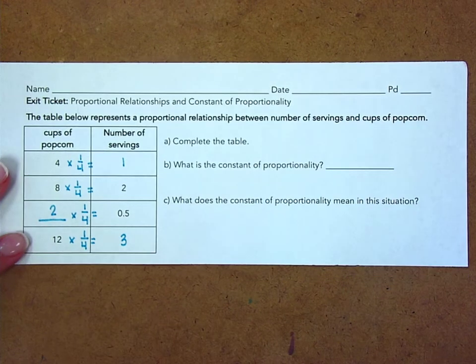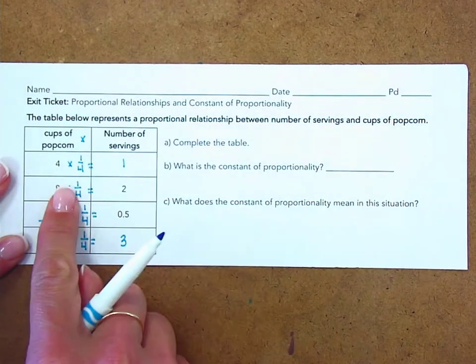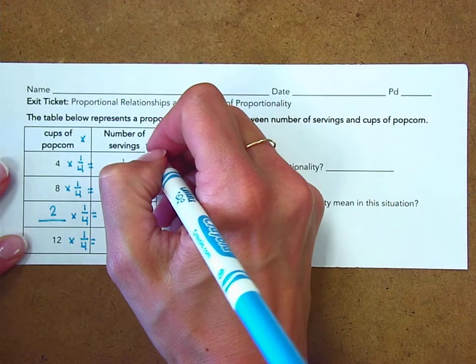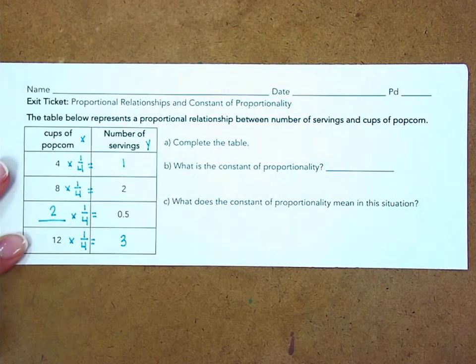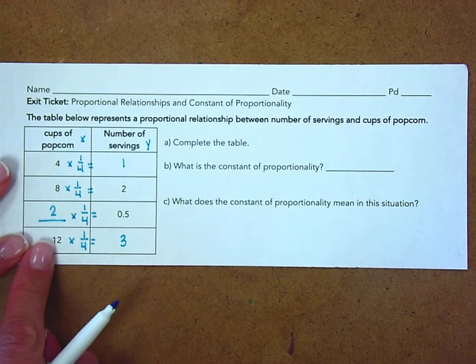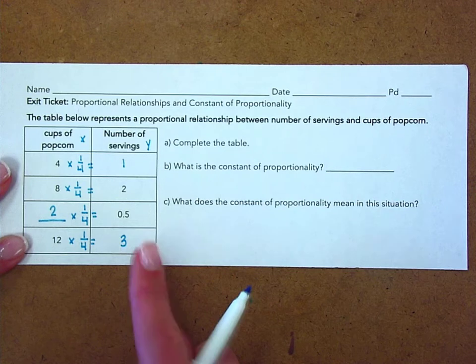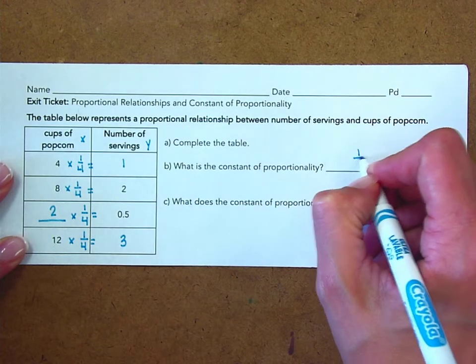Our constant of proportionality asks us what are we multiplying all of the values in the first column, or our x column, by to get the corresponding values in our second column, or the y column. In this case, we multiplied all of our cups of popcorn by 1/4 to get the corresponding values for number of servings. So our constant of proportionality is 1/4.